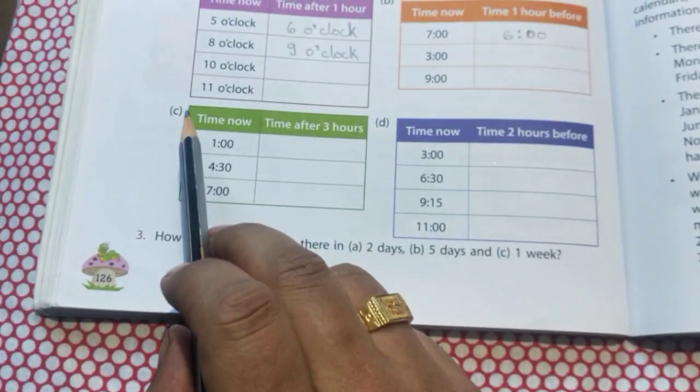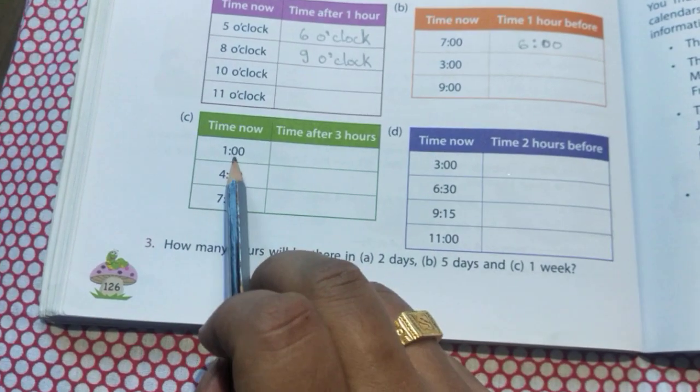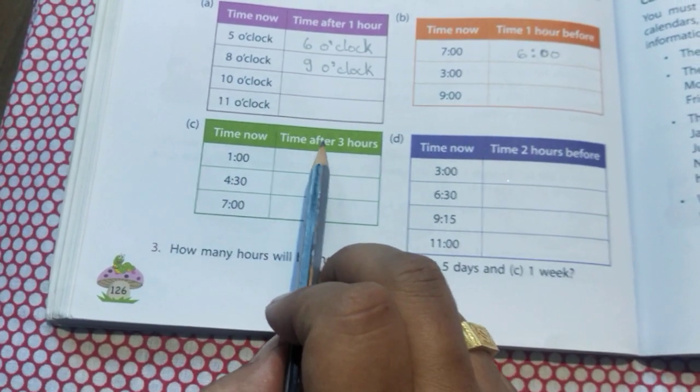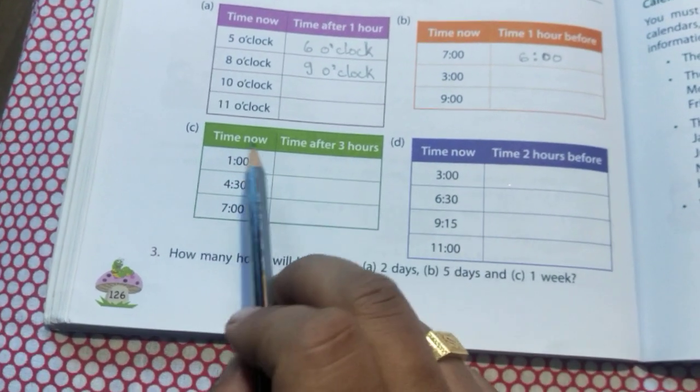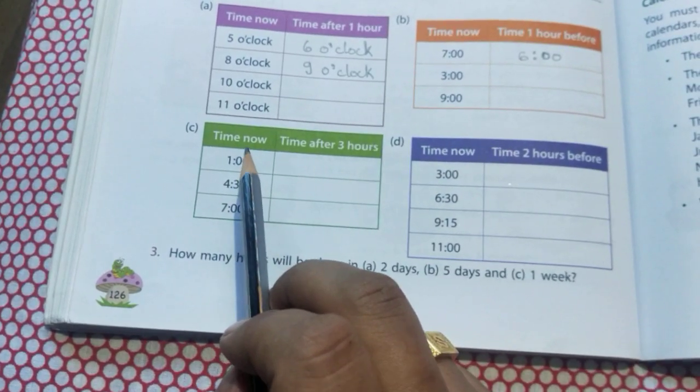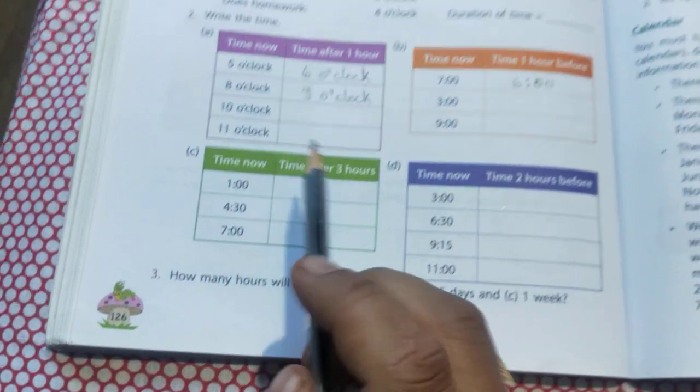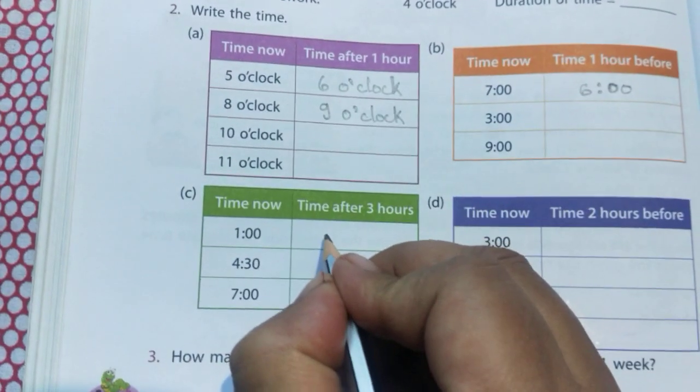Okay, now question number C. If the time now is 1 o'clock, what will be the time after 3 hours? Add 3 hours to 1, it will be 2, 3, 4. 4 o'clock. Okay.